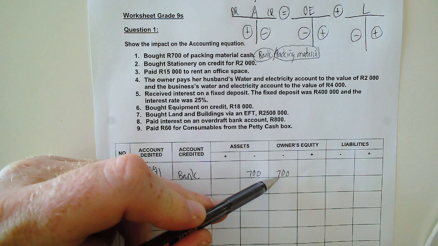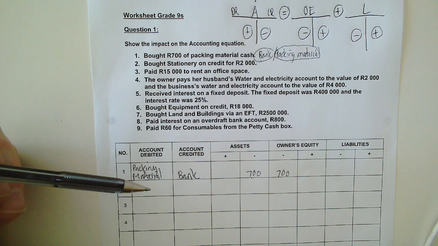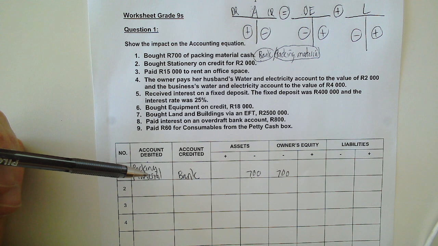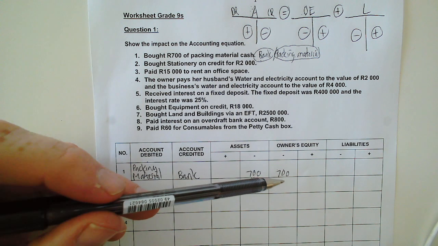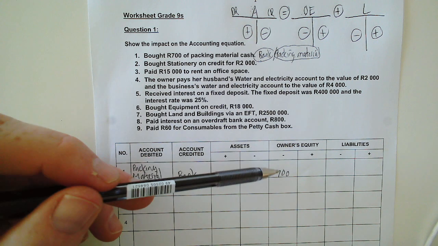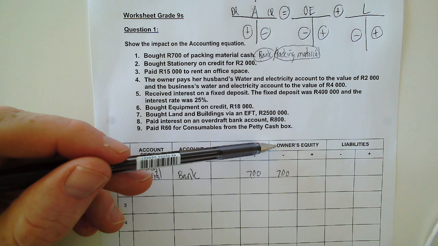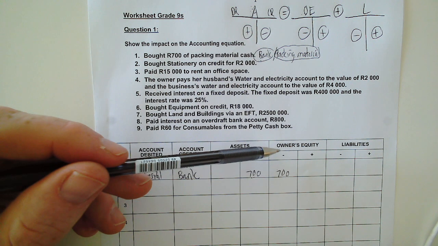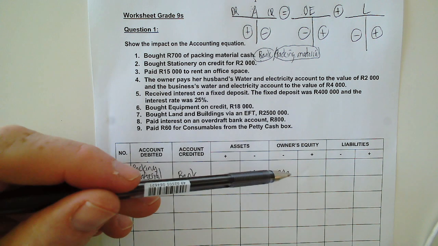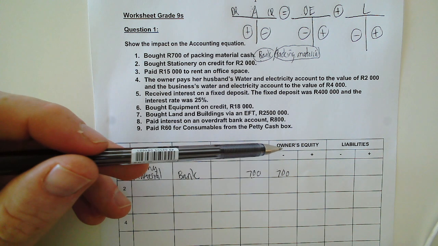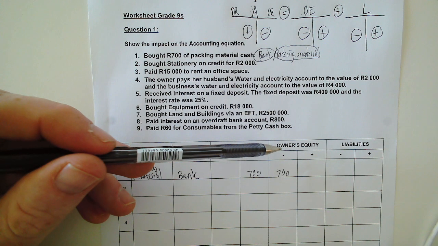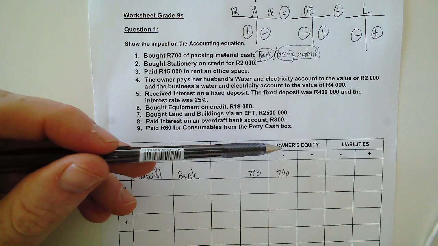Now let's just think logically about it. When I'm purchasing packing material, which is an expense, which is owner's equity, what will happen to the money of the business, the owner's equity, or the net worth? Will I have less money available in my piggy bank or in my pot of money, if you would call it that?